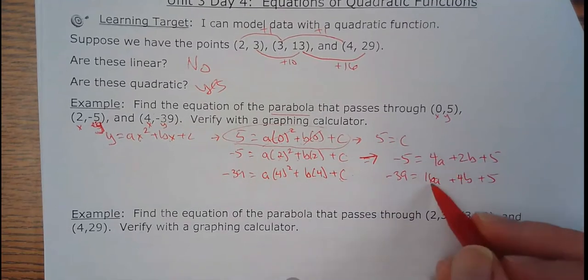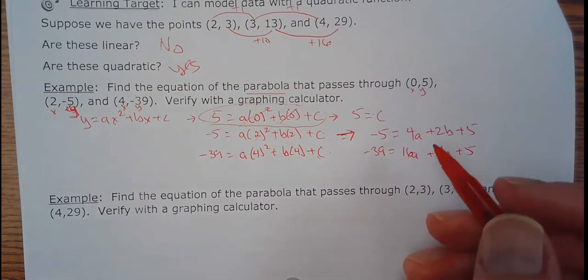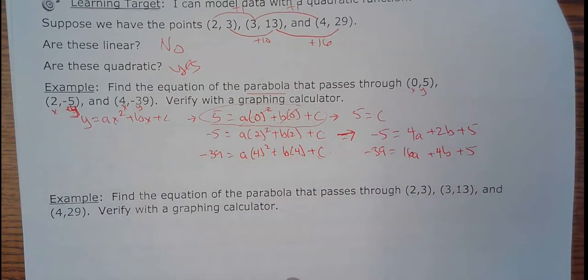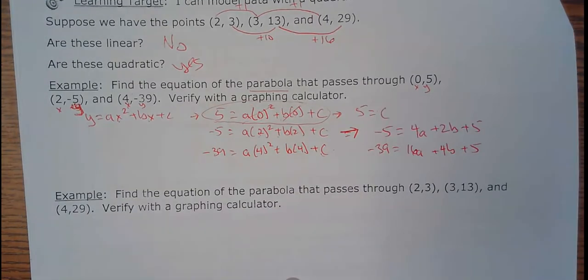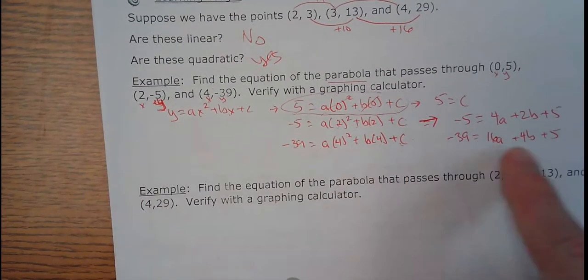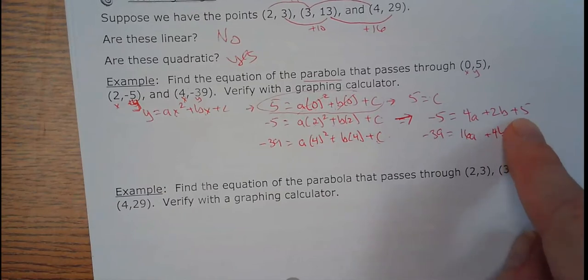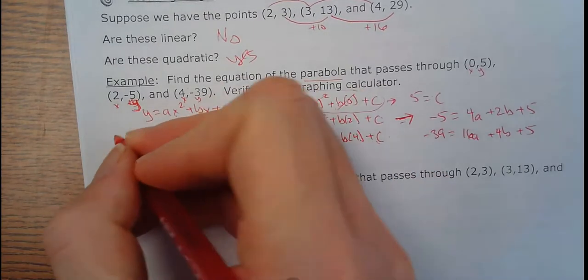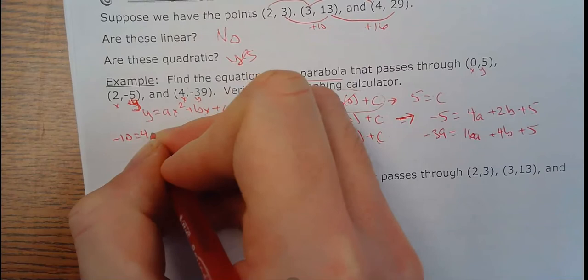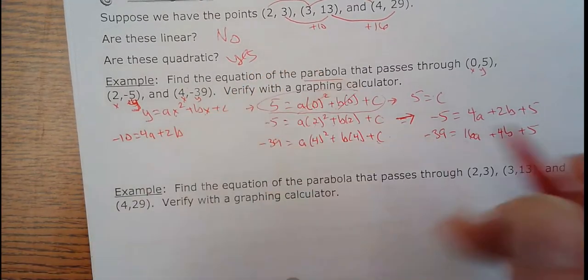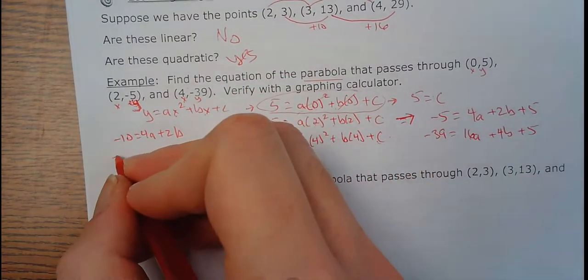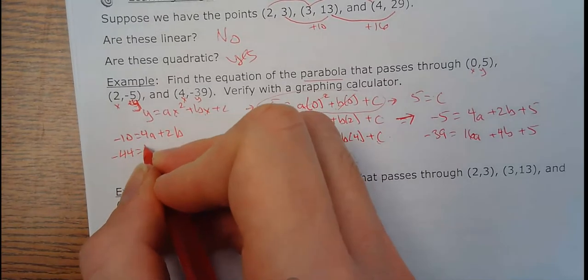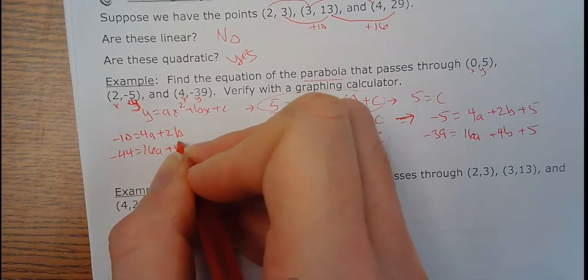Okay, now I've got 2 equations, 2 unknowns. If I did some simplifying here, in fact, I think I'm going to come over here, so I'm running out of space on that side. But if I bring this 5 to the other side, so I subtract 5, that'd be a negative 10 equals 4a plus 2b. And then subtract this 5 over, that'd be a negative 44 equals 16a plus 4b.